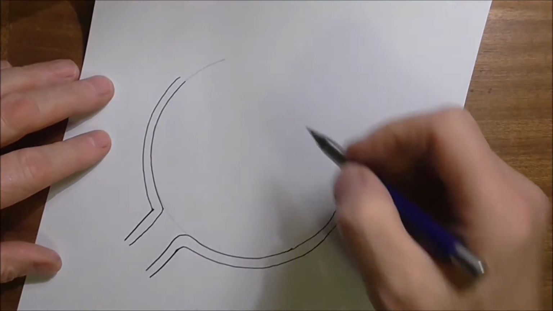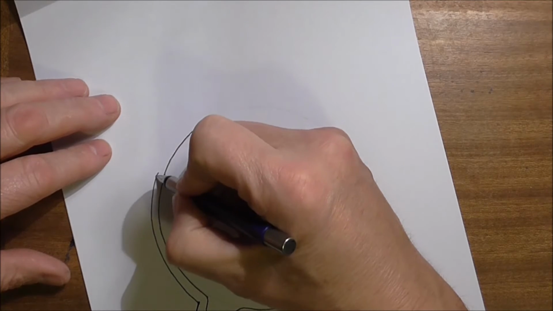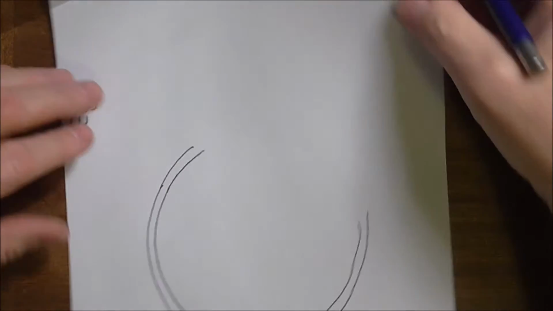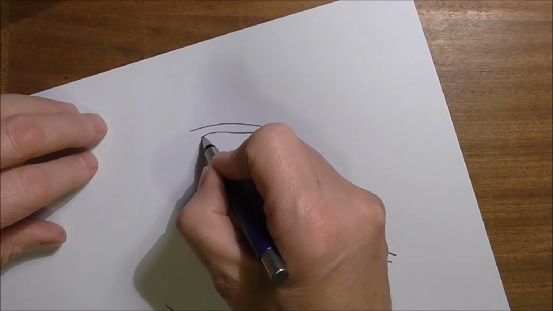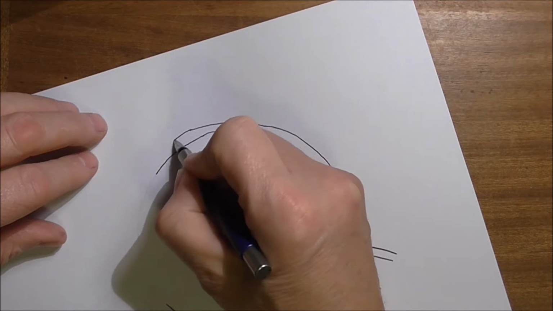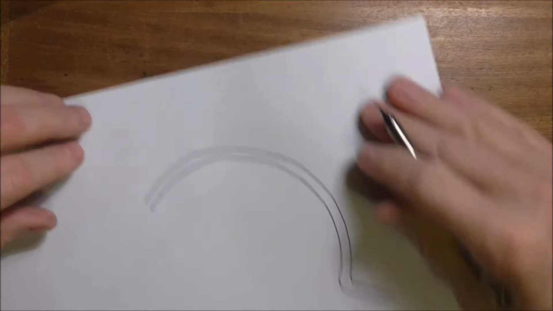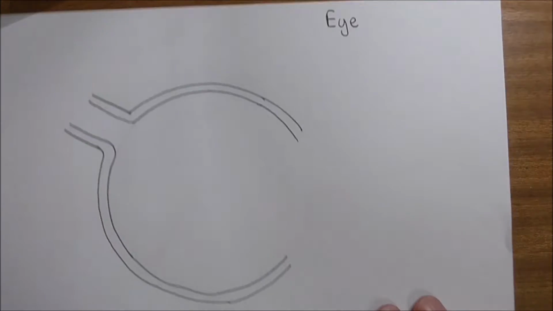It is a bit long-winded, this method, but if you draw one with me, then you'll learn it much better than any other way. Now this is coming to nearly the front, like this. Let's get it the right way up again. So here we are here.